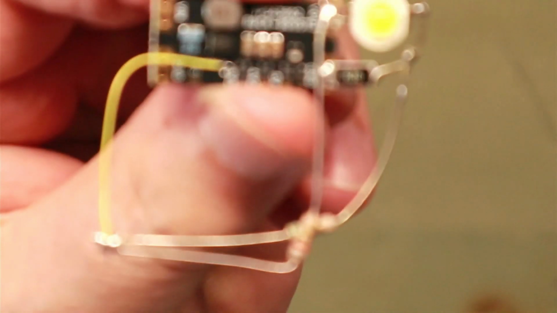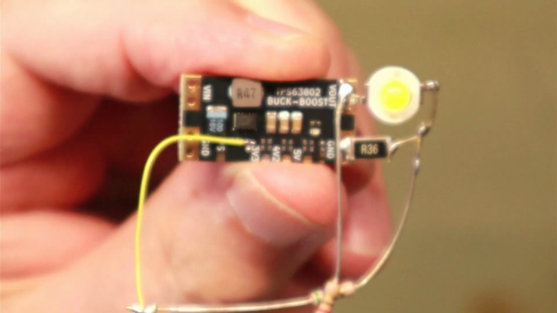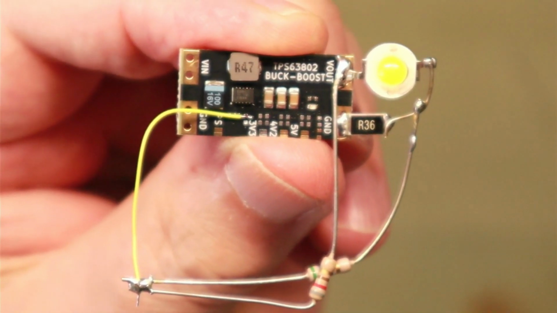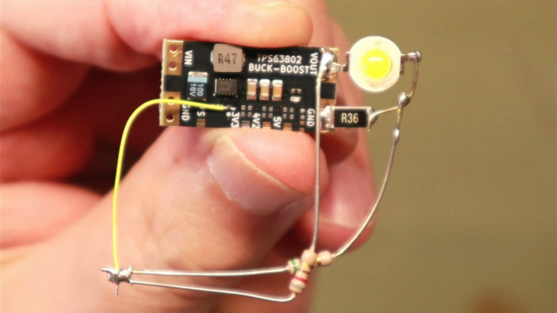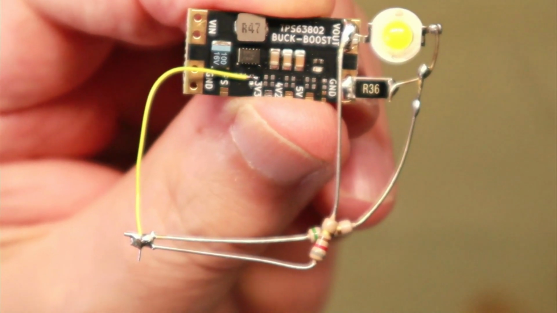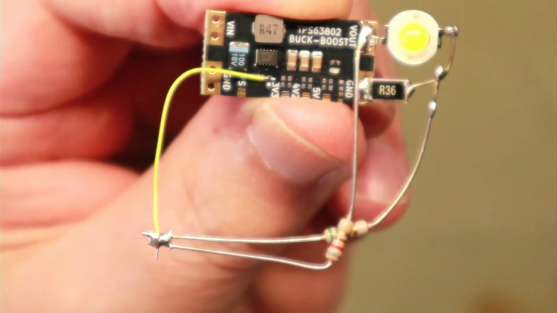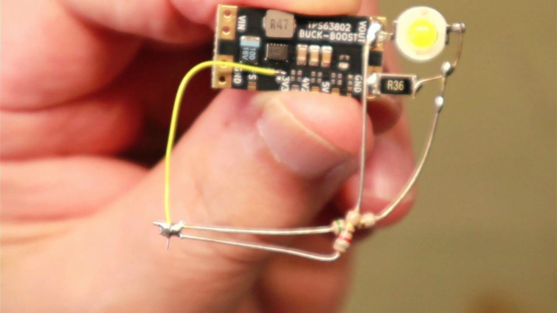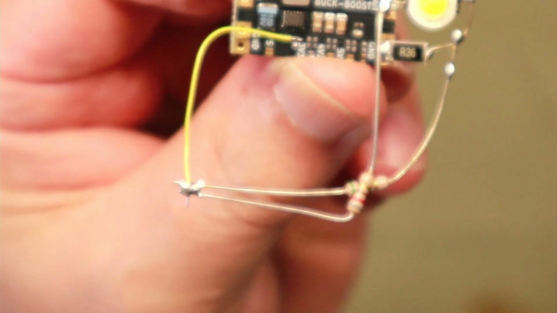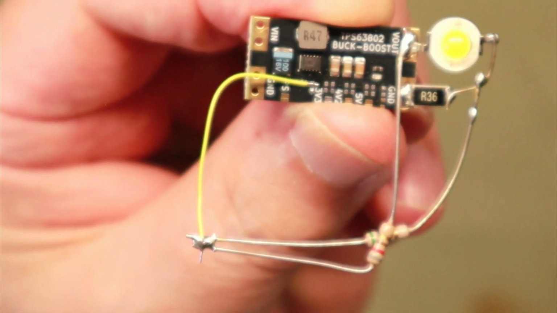Can we see it? So there it is. I have the diode LED going from out down to ground via a 0.36 ohm resistor.